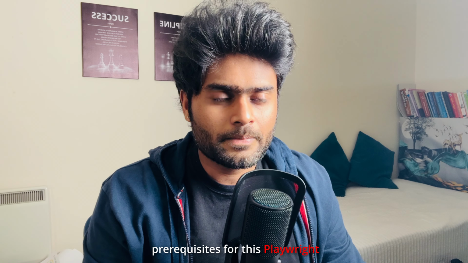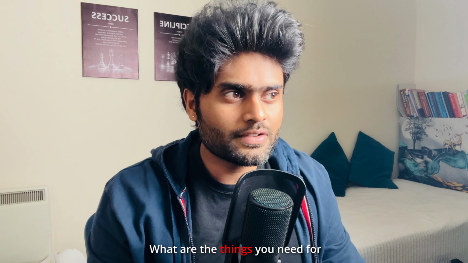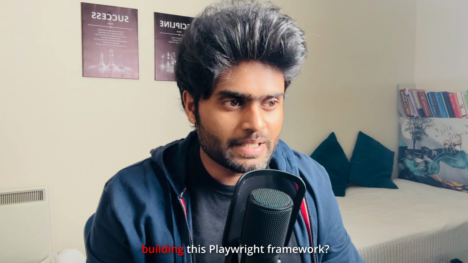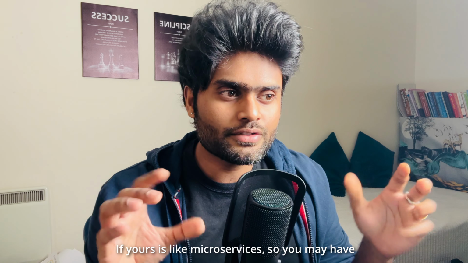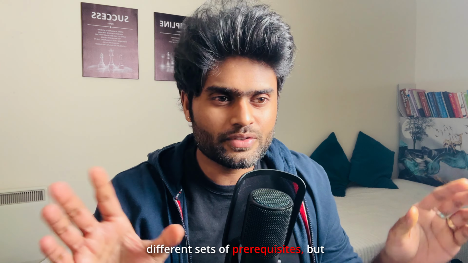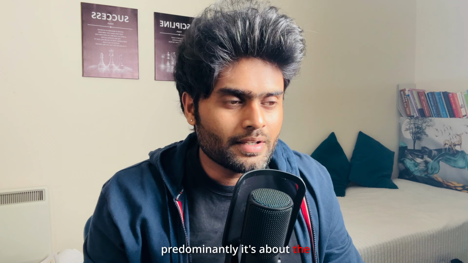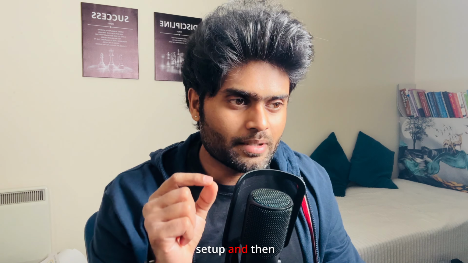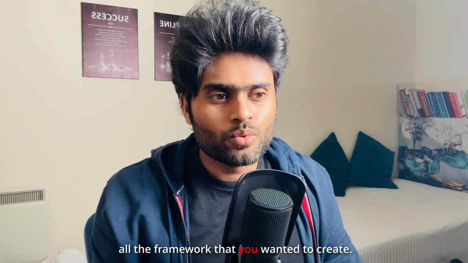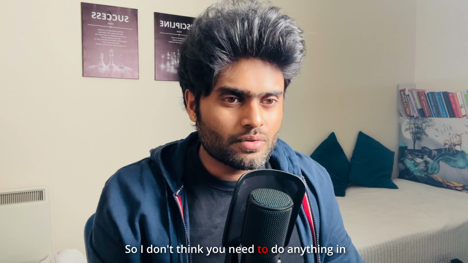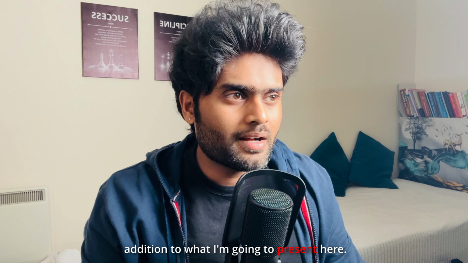So let's start with the prerequisites for this Playwright framework. What are the things you need for building it? Because here our focus is Playwright. If yours is microservices, you may have different sets of prerequisites, but predominantly it's about the IDE setup and then the Copilot setup. I think that's common for almost all the frameworks you want to create. So I don't think you would need to do anything additional to what I'm going to present here.